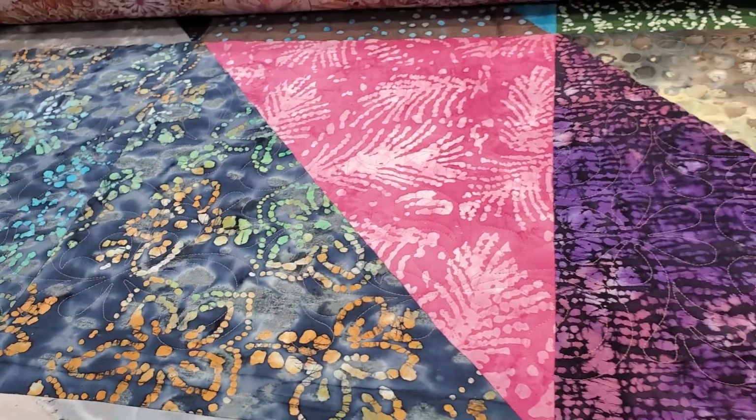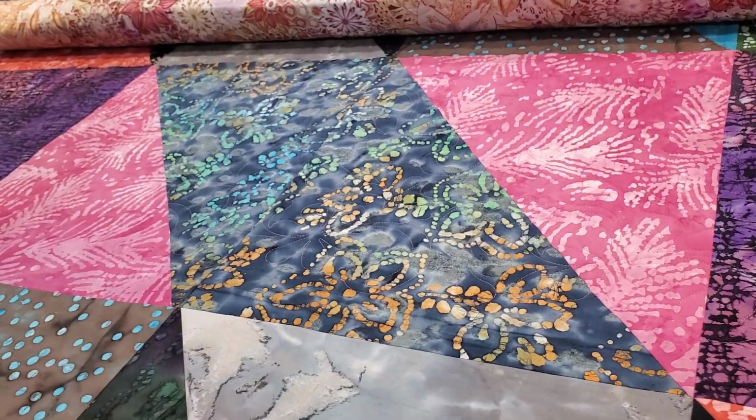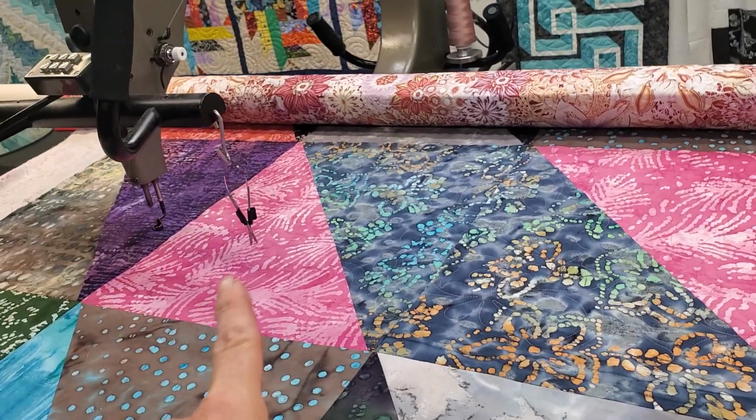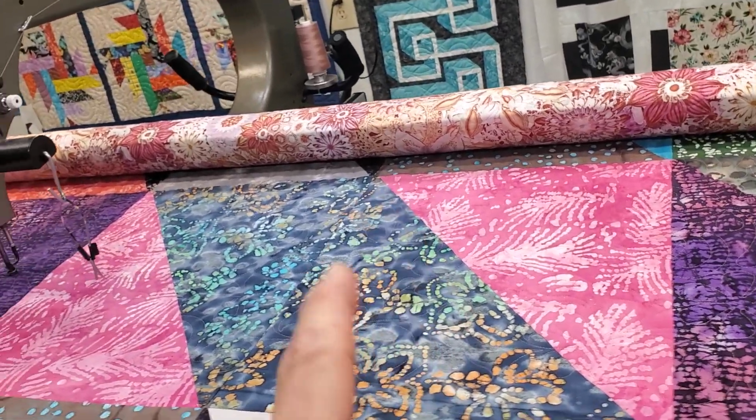My friends, I implore you, press the top of the quilt. You will be happy with it. My gal up here will be happy with it. Your quilt will turn out amazing. Let me see what you've got.